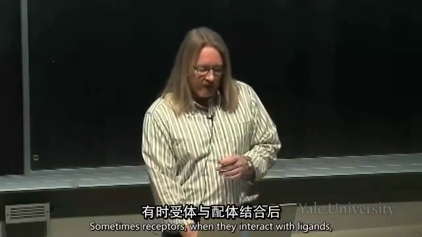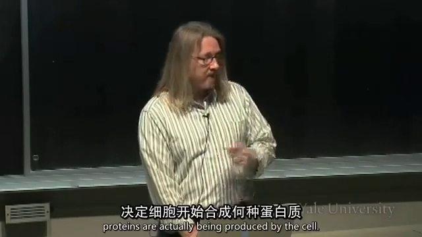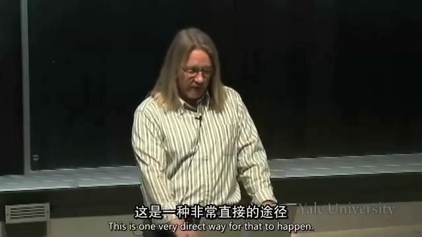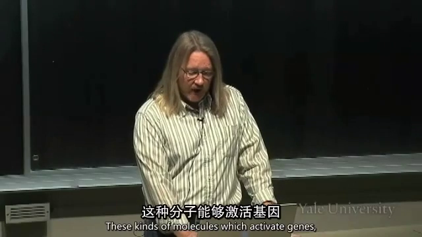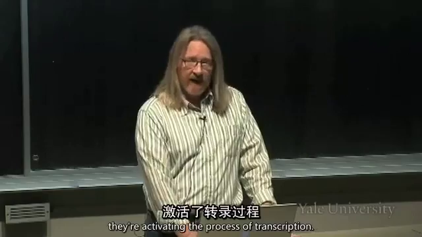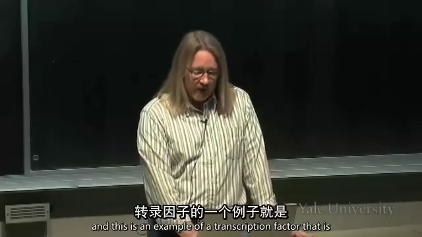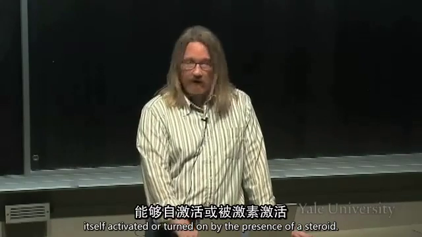It leads to expression of new genes, production of new proteins, and a change in the behavior of the cell. So sometimes receptors, when they interact with ligands, create changes in what proteins are actually being produced by the cell. And this is one very direct way for that to happen. These kinds of molecules which activate genes, they are activating the process of transcription. They're sometimes called transcription factors. And this is an example of a transcription factor that is itself activated or turned on by the presence of a steroid.